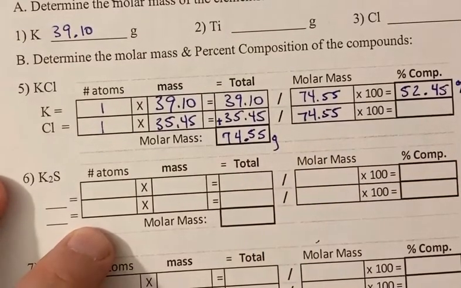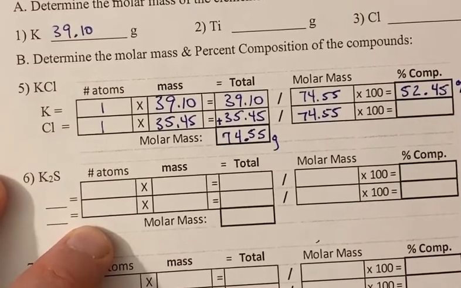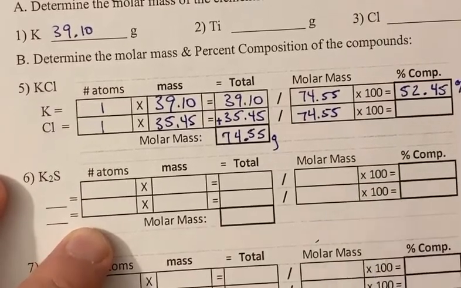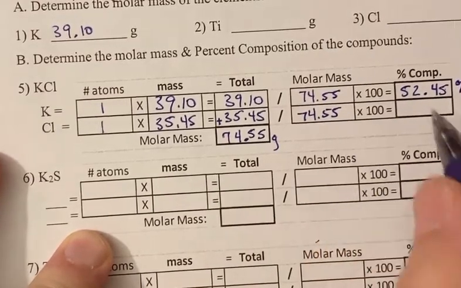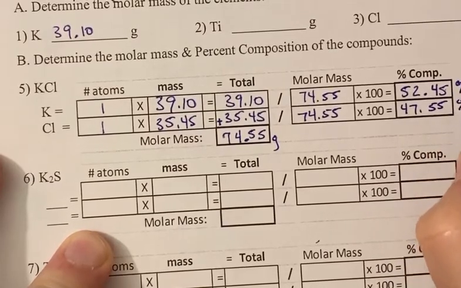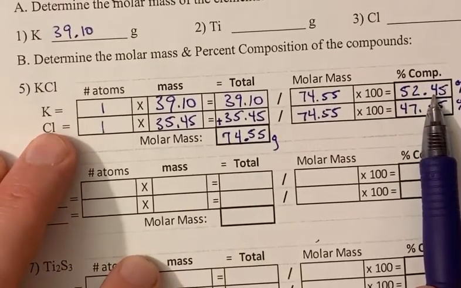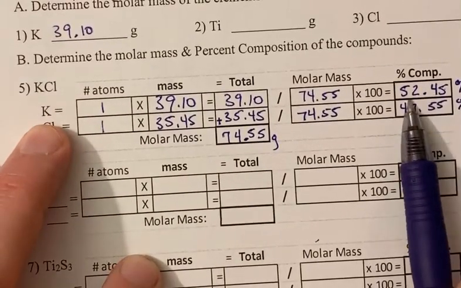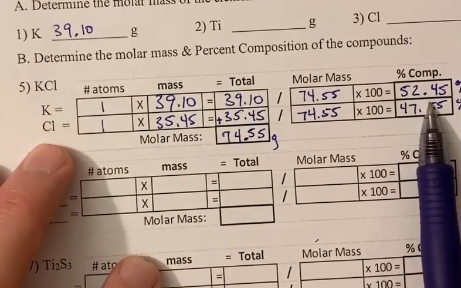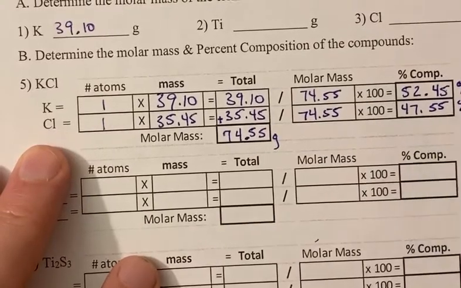So we're going to take 35.45, divided by the 74.55, multiply it times 100, and we get 47.55%. All right, so the percent composition of potassium in KCl is 52.45%. The percent composition of chlorine in KCl is 47.55%.